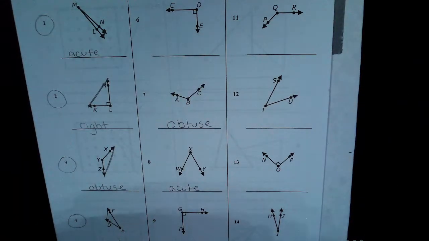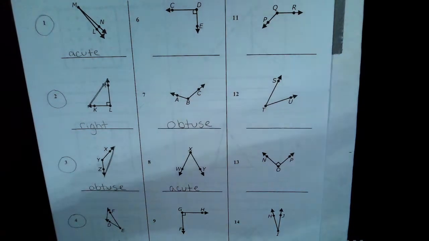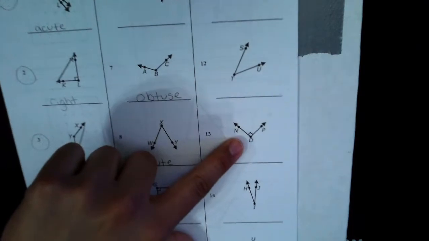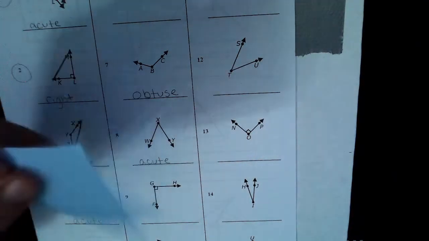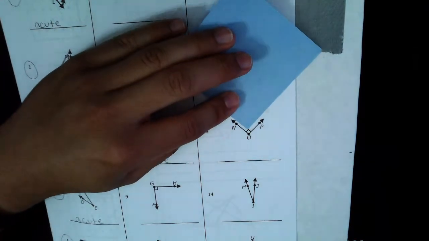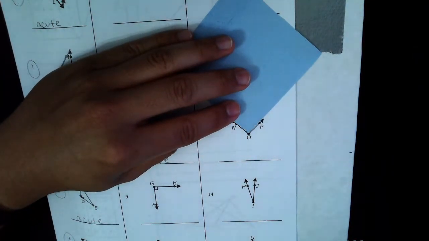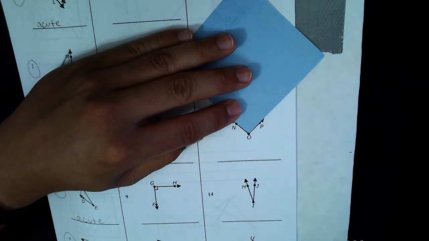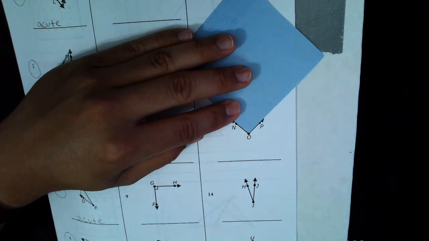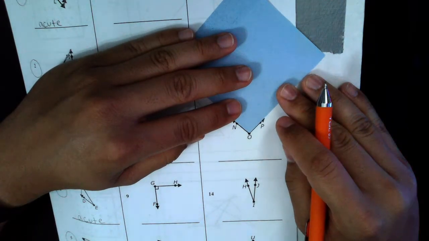Okay, let's try a few more. 13. Same thing. Vertex of the sticky note, vertex of the angle. Alright, that one fits really nicely. I still see both of my lines and everything.